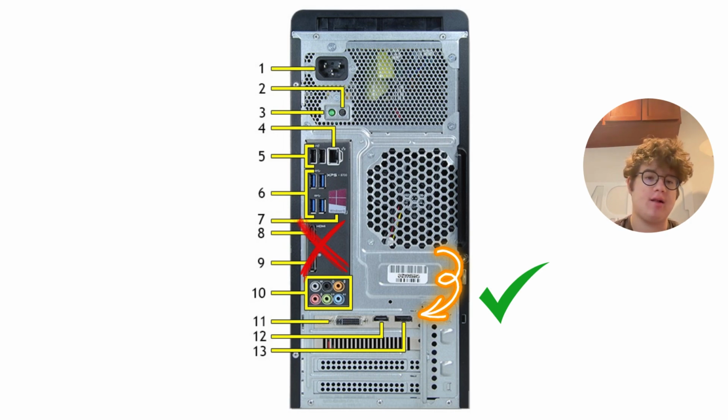You can also tell because the video card will have sideways connections. See how the ports are horizontal, whereas on the motherboard they are vertical. So if you have a dedicated graphics card, make sure it is plugged in there. If you don't have a dedicated graphics card, plugging it into the motherboard is okay.